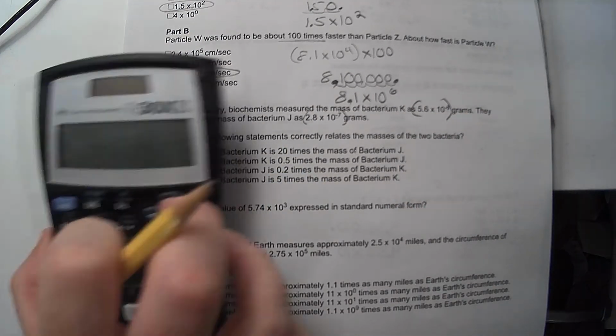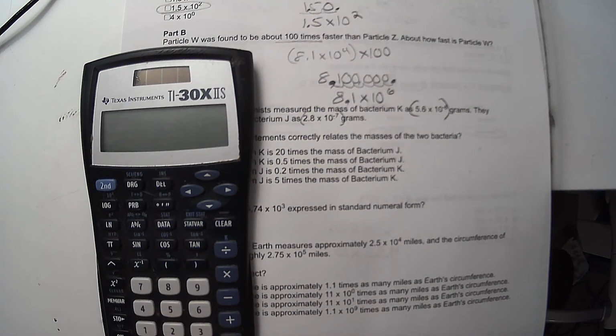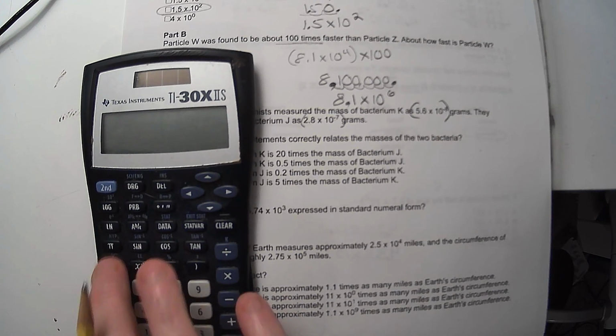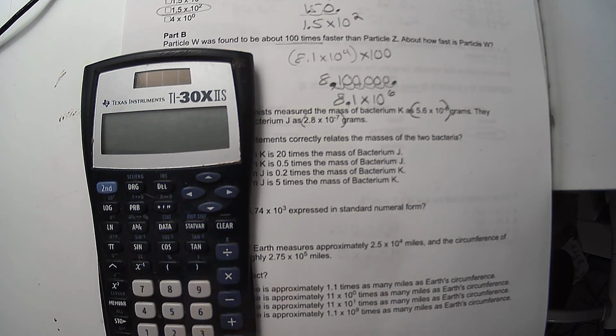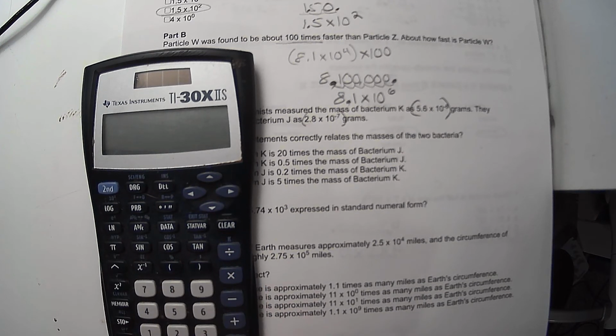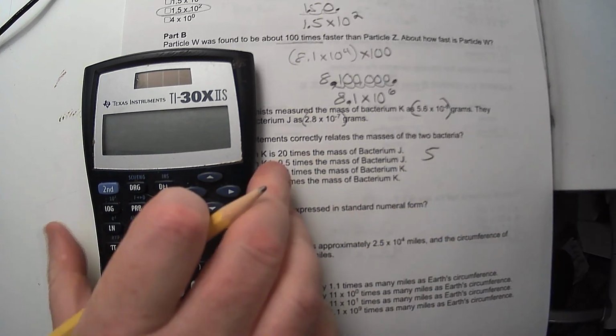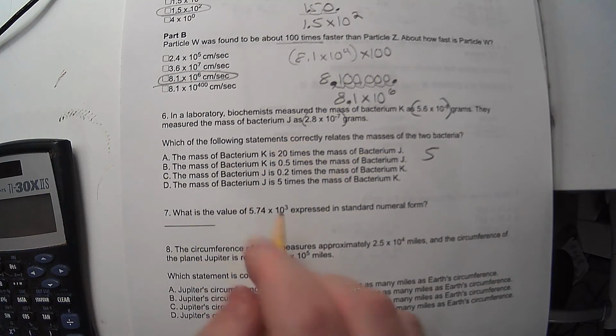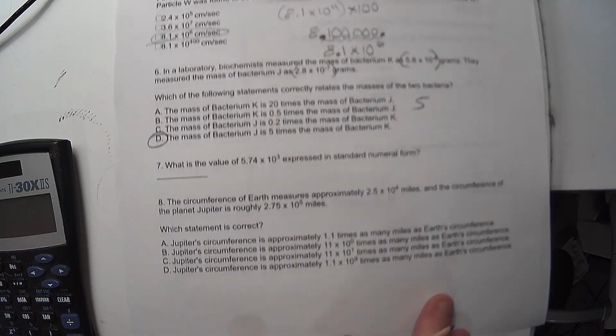So I'm going to type these in. We've got parentheses 2.8 times 10 raised to the negative 7. I'm going to divide that out by 5.6 times 10 raised to the negative 8. It's going to end up giving me 5 as a whole number. So that's going to be answer choice D.